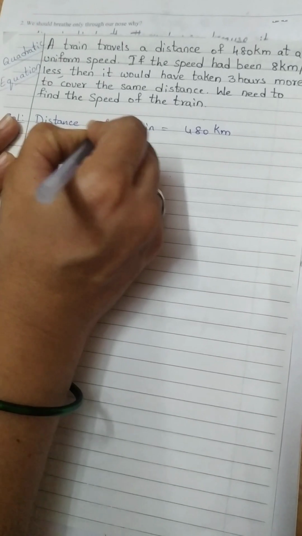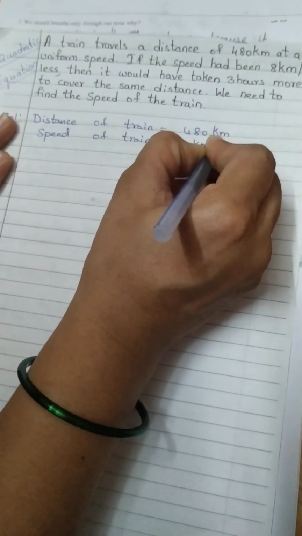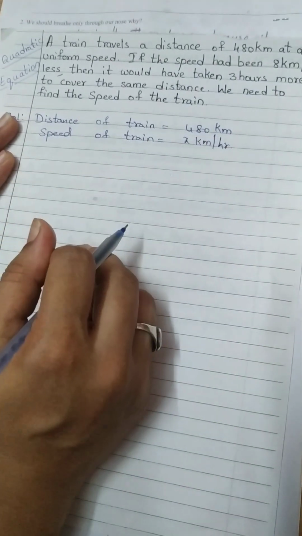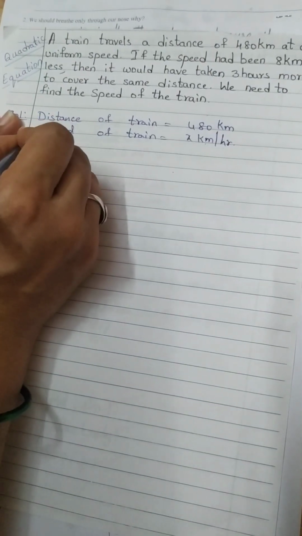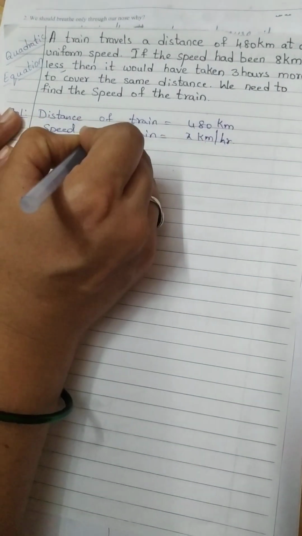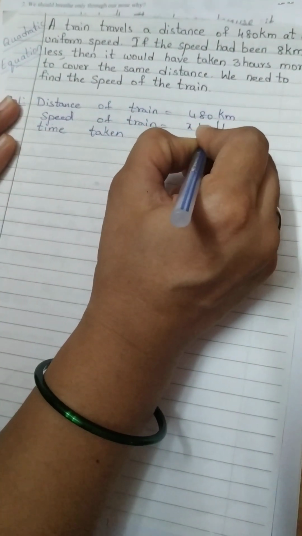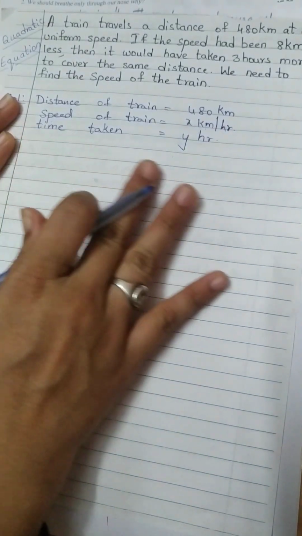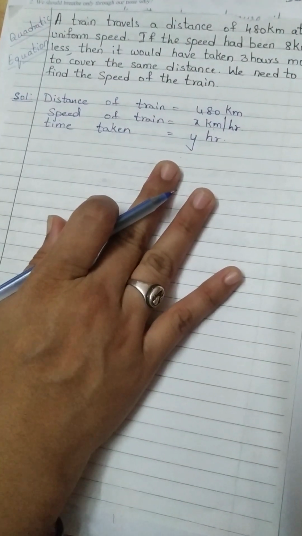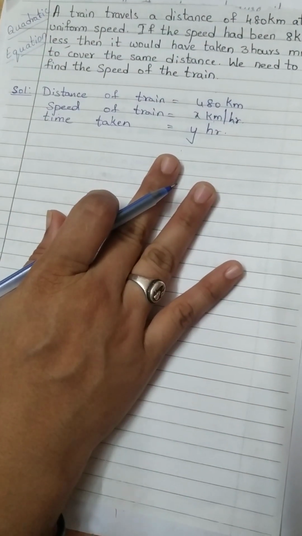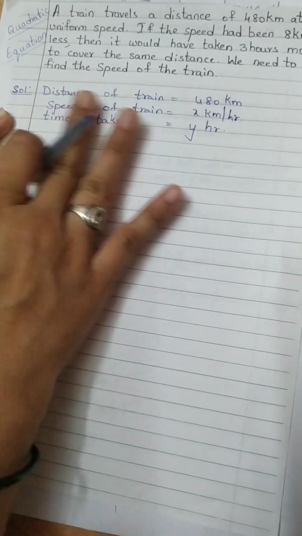See, let us suppose the speed of the train is x kilometers per hour. Why? Because speed is calculated in kilometers per hour only, no? Now what is there? Time taken. So what is the time taken? Let it be y hours. Okay, this is the original condition. See, suppose a train is going and a distance is given, 480 kilometers. Then the original thing: the speed is x and the time is y. So this is the original condition.